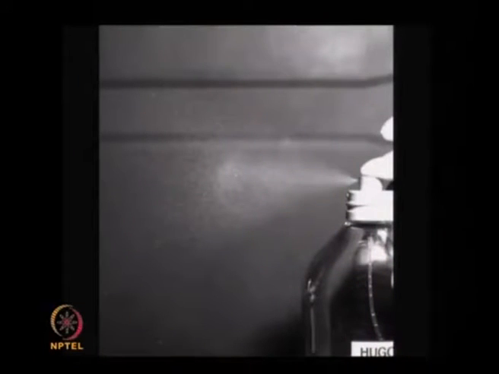So, macroscopic measurements such as spray angle and maybe even spray pattern can be understood from a simple videograph like this, or a photograph, or even an individual photograph. We will play this for a short while.